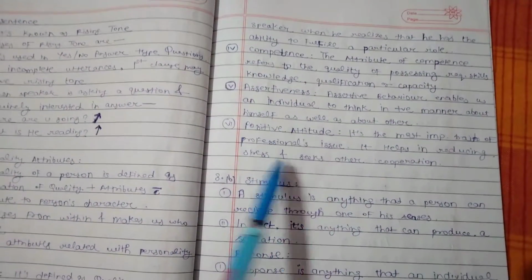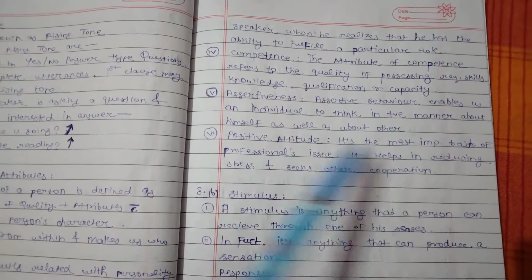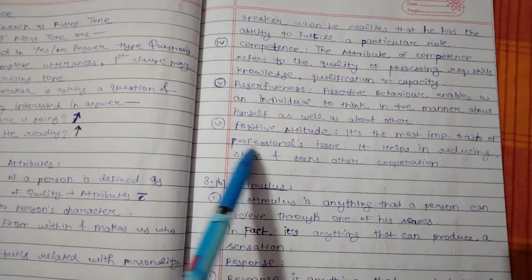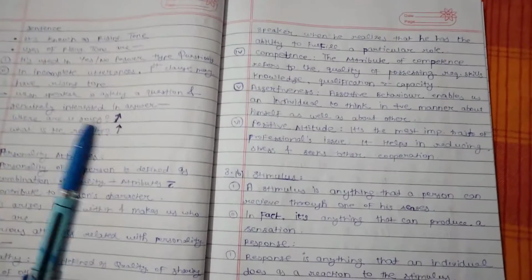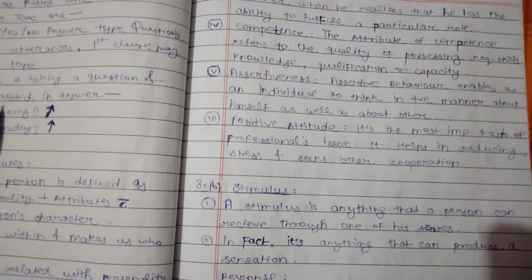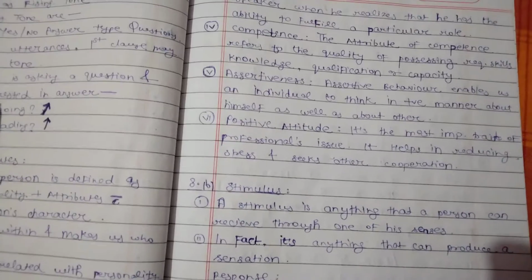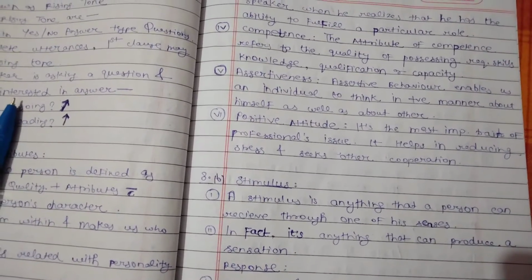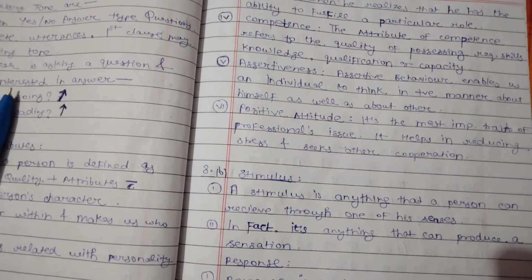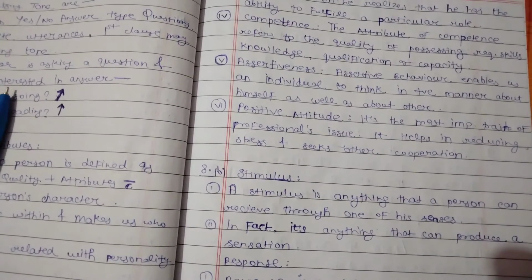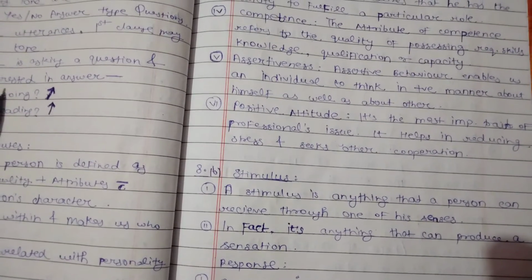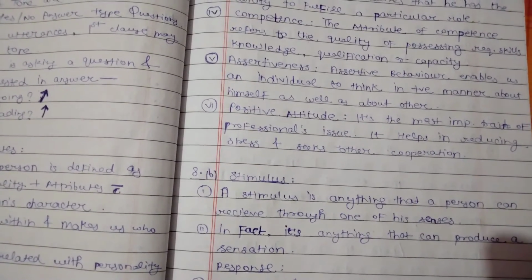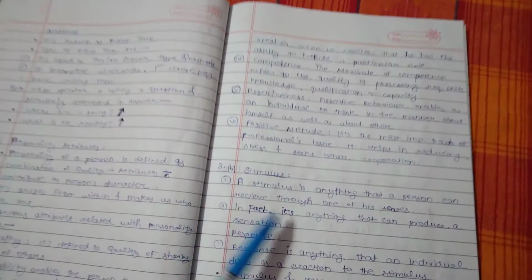Competence, assertiveness, positivity: maintaining positivity plays a crucial role in your personality. It helps in reducing stress and seeking others' cooperation. So basically it tries to reduce stress. If you are positive, it helps to gain self-confidence, and good body language, good gestures, and good non-verbal communication with others, if you are a positive person with positive attributes in your personality.